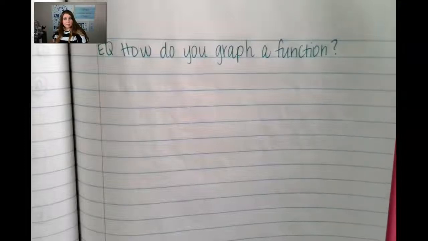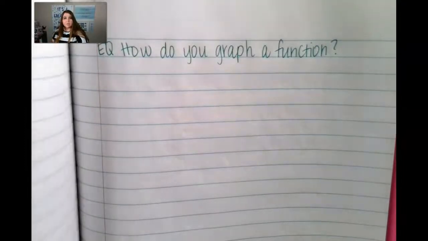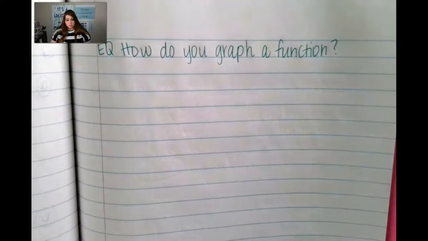Everyone. Today we're going to be looking at how we graph functions. So we've talked about writing function rules. We've talked about using substitution in order to evaluate functions and then creating ordered pairs from those outcomes. And now what we're going to do is take everything that we've learned so far and apply it so that we are able to graph.